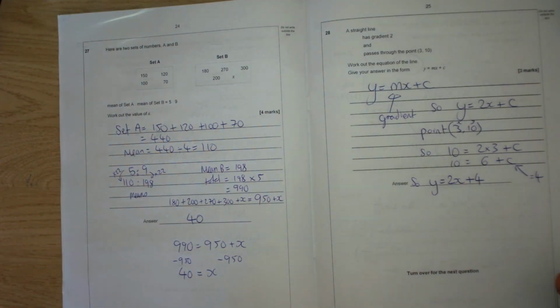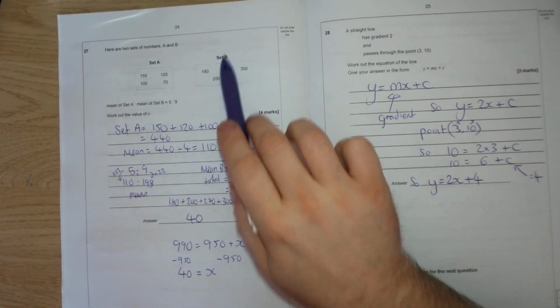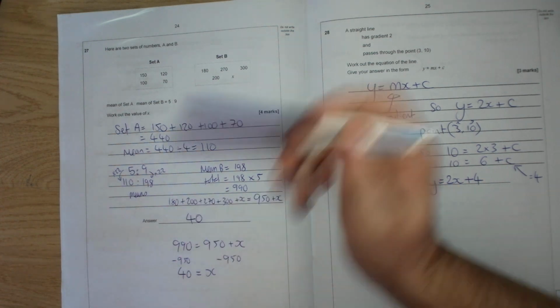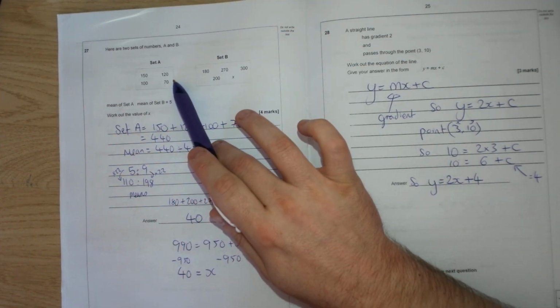Question 27, obviously again towards the back end of the paper, so a lot more difficult questions going on now. As I said, if you got everything up to here, you're well into your grade 5 anyway. So 2 sets of numbers. Set A gives me all the numbers, set B gives me most of them, but one is missing. Tells me the ratio between them, so 5 parts to 9 parts. So first thing to get our first mark is work out the average of set A.